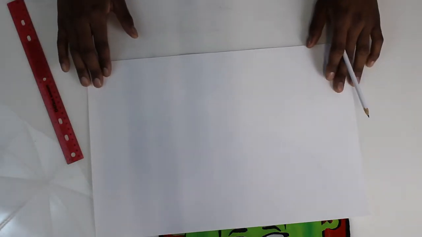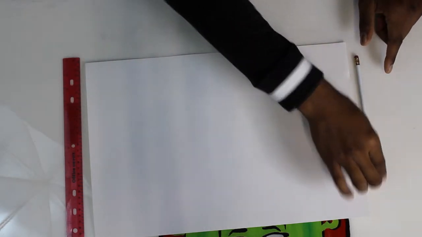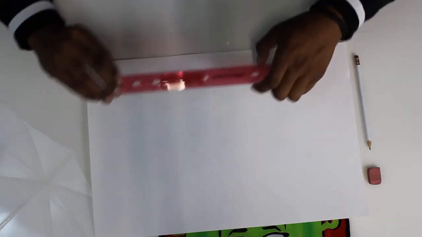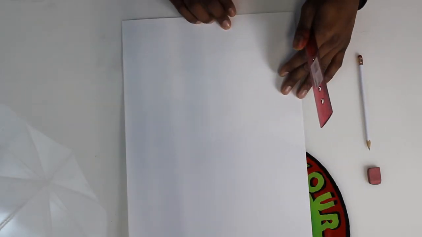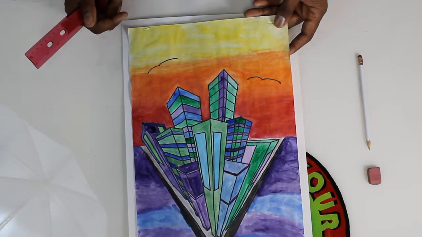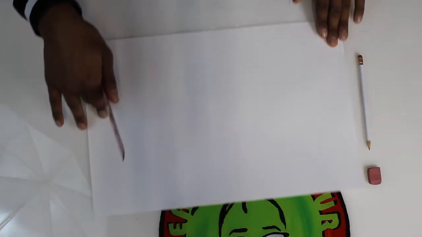For this project, you're going to need a ruler, a pencil, and an eraser. In perspective drawings, the first thing you always start with is your horizon line. I'm going to work in 2-point perspective, and I'm going to turn my paper horizontally. You can also do your project this direction, like these 3-point perspectives did, but I'm going to choose to turn my paper this way.